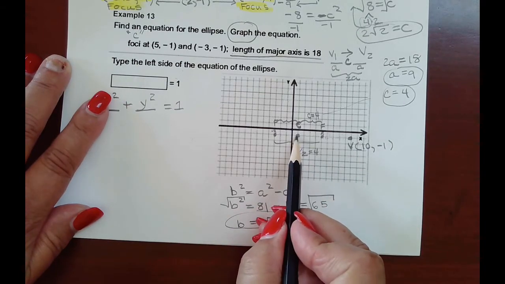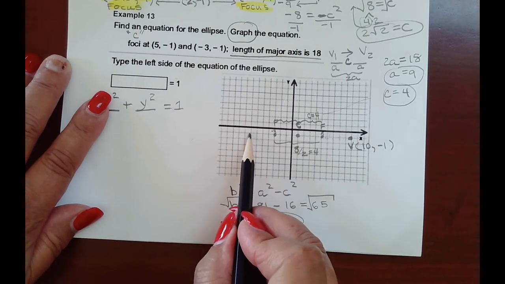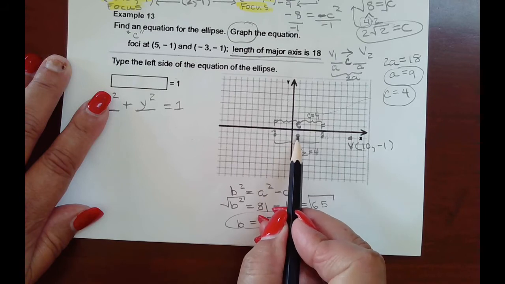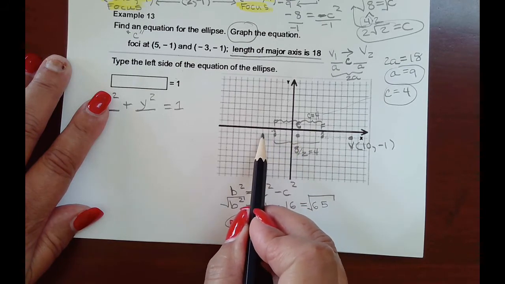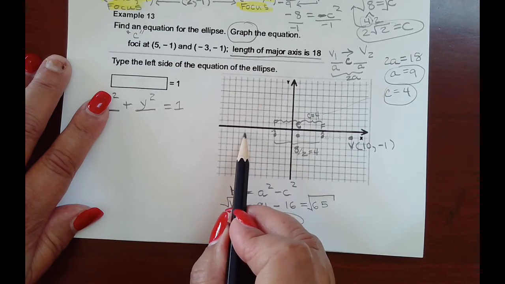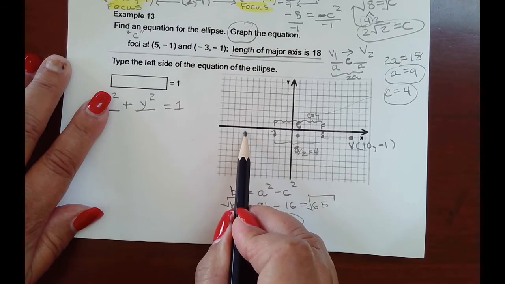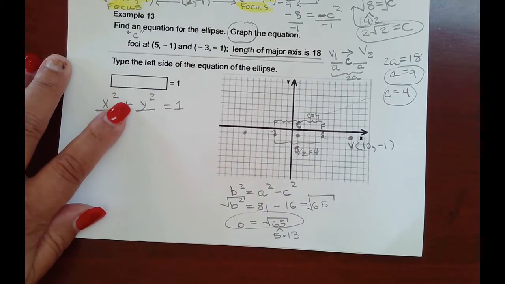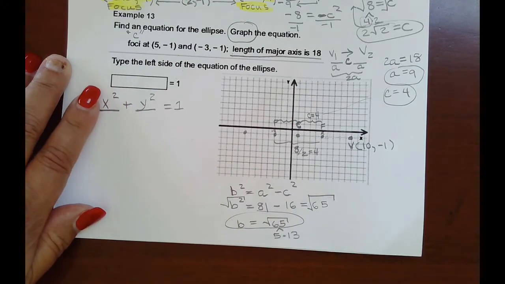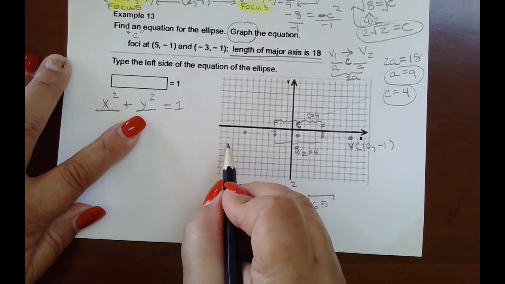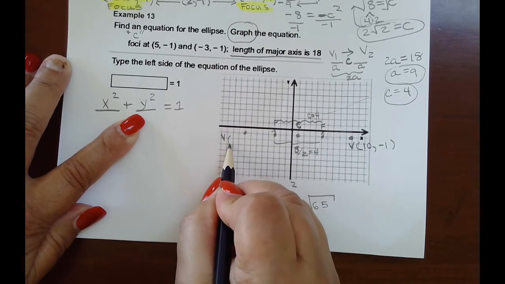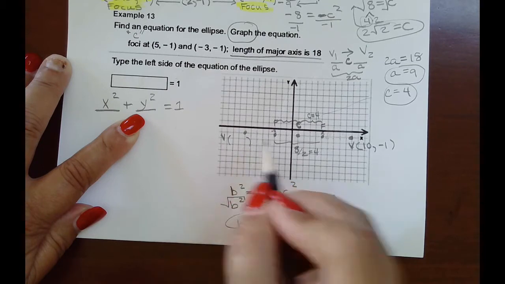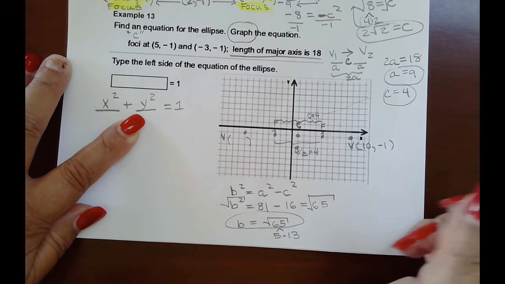And if you did the same thing, moving 9 units to the left from the center, you would be, this is 4, 5, 6, 7, 8, 9. So you'd be right there. And again, they didn't ask you for these, but I'm just going to label them anyway. You should be in the practice of naming them, because in plenty of the problems they ask you for those.